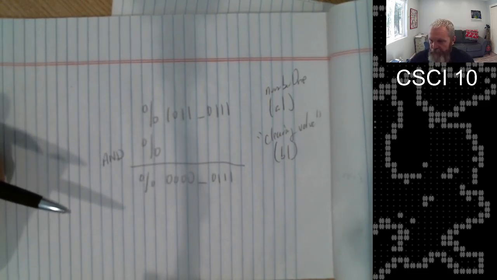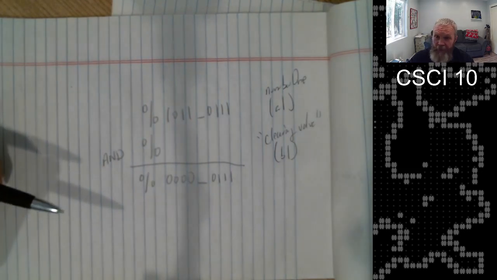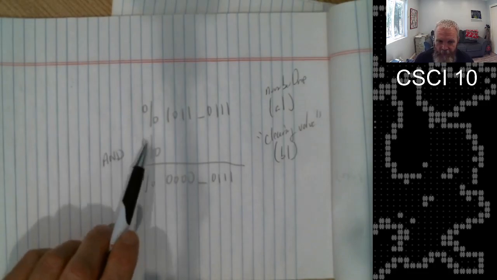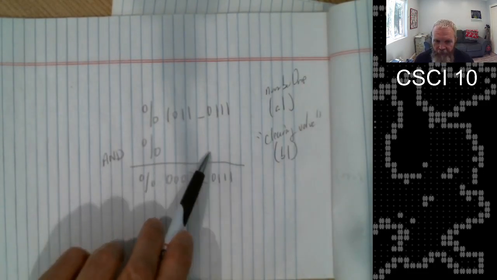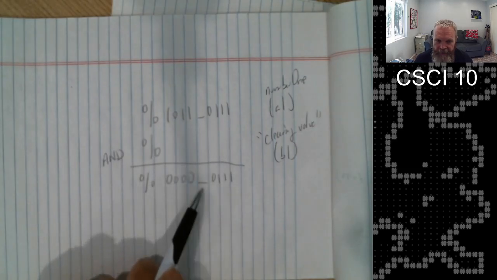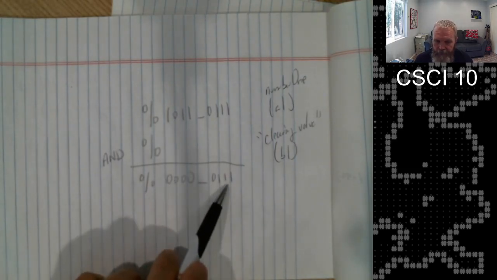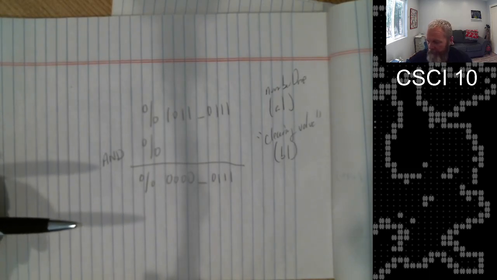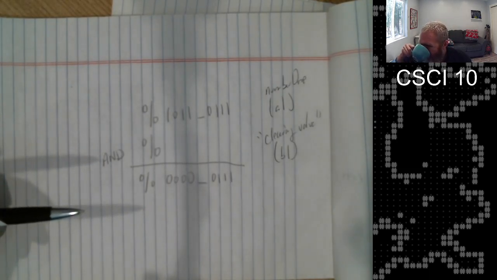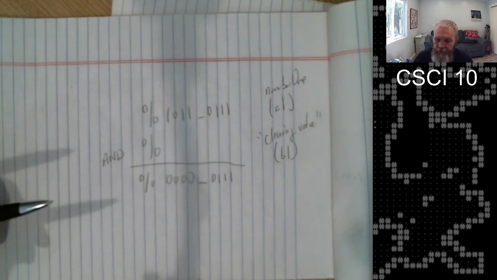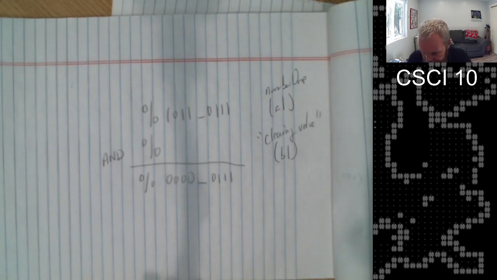And I'll let chat do it if there's anyone still around in chat. I think some of you are still here. Yeah, thank you for sticking around. So does anyone know what I should put here for my clearing value so that if I AND it with this, I get this? It's a tricky one. But when you see it, you're going to say, oh yeah, that's obvious.